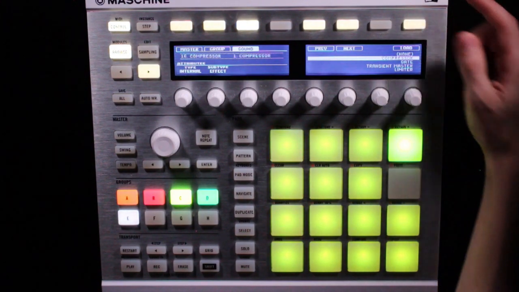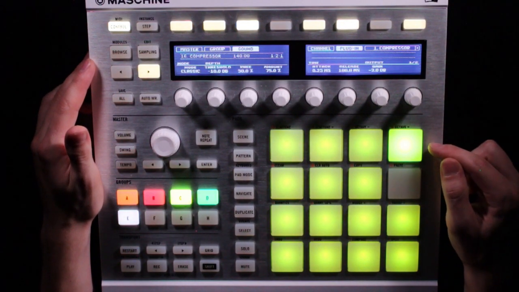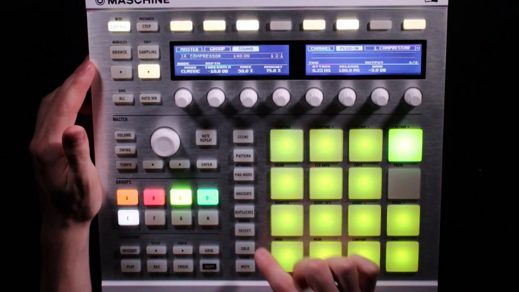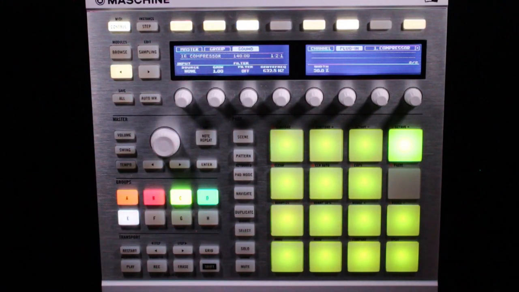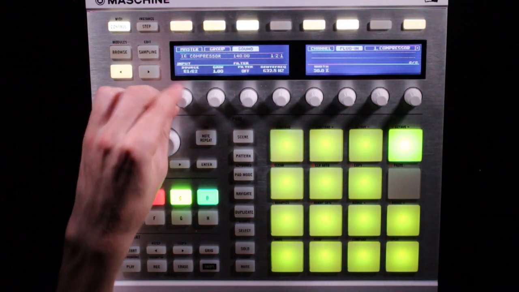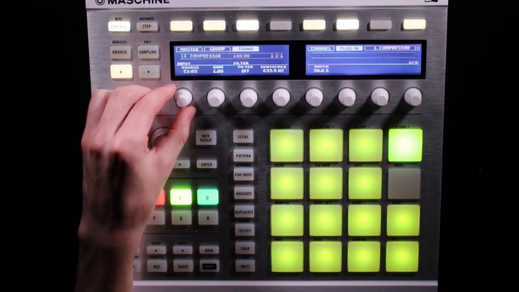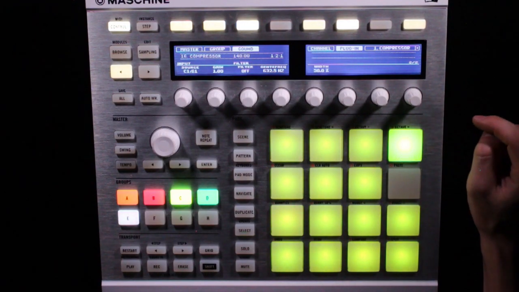So I'll go ahead and load up a compressor that's going to turn this pad up here into a send compressor effect. And now on any of these other pads I can send their output to this pad, and that'll be affected by whatever compression settings I have. So the whole point of this is some sidechain compression. So I want group C1 S1, that's going to be my kick drum down here.